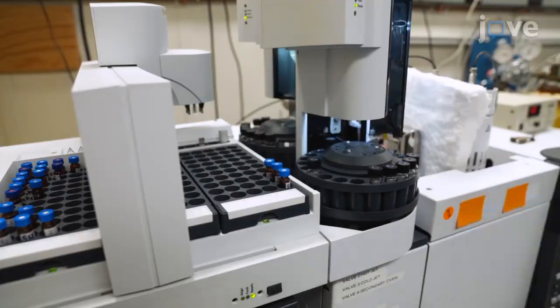The secondary GC column must be looped within the modulator, and if it's not aligned perfectly, the chromatography would be useless. So just take your time to get it aligned.